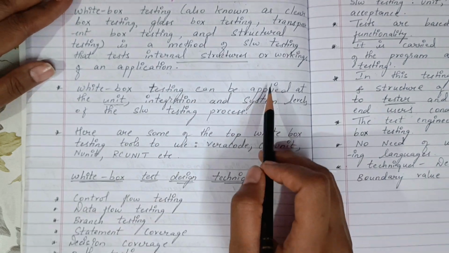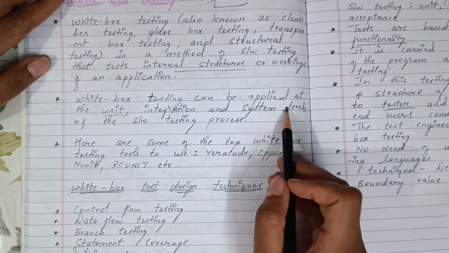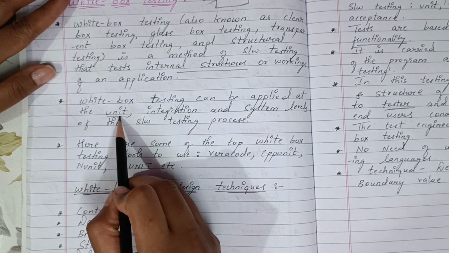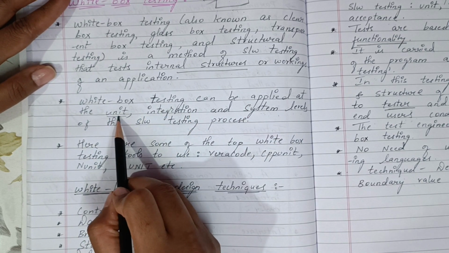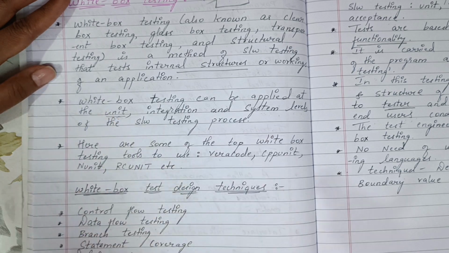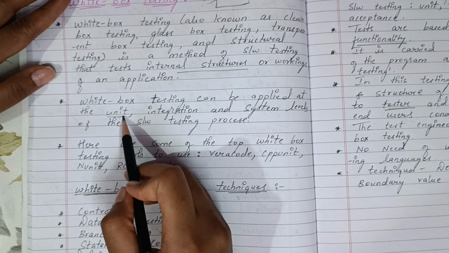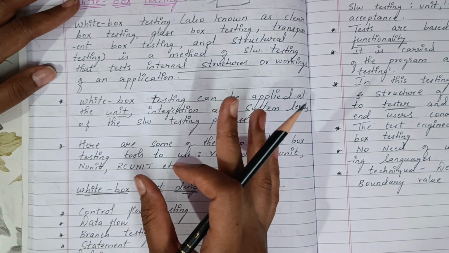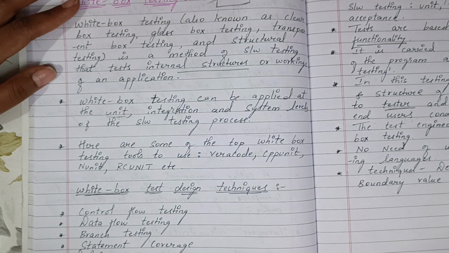As I already said, white box testing can be applied at the unit, integration, and system levels. It is mostly applied intensively at the unit level, because there we focus on arrays, functions, methods, classes, objects, and all those things.